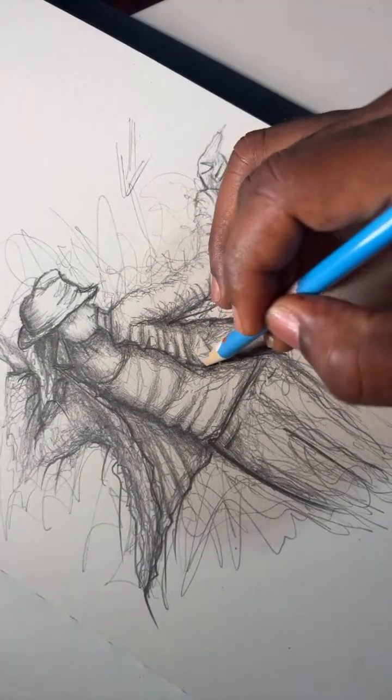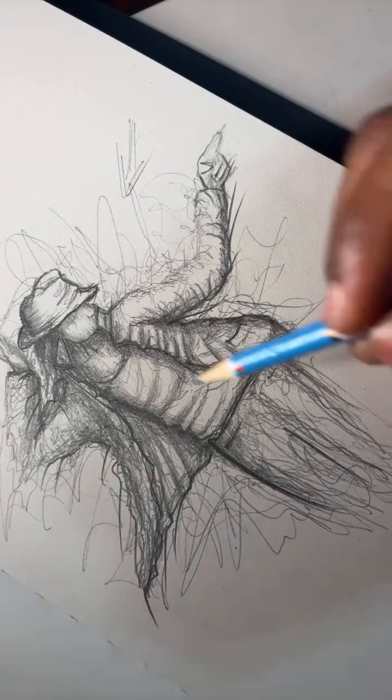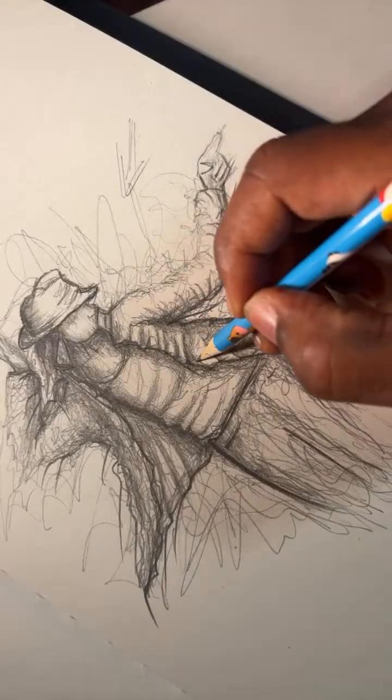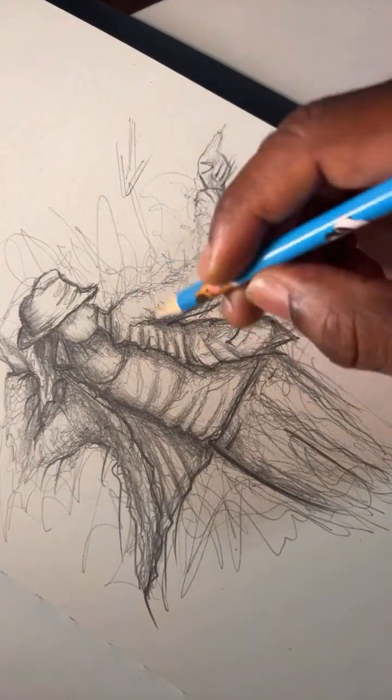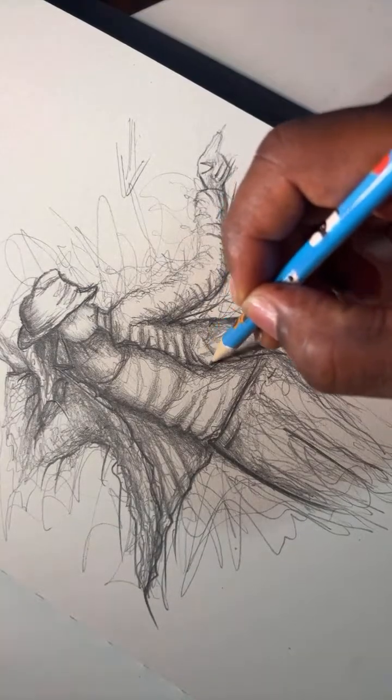My pencil is getting blunt. I need to sharpen it. There you go. Back with the crisp lines. So yeah, here I'm gonna draw in a little more.